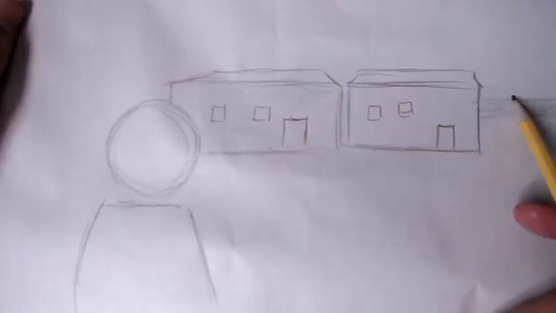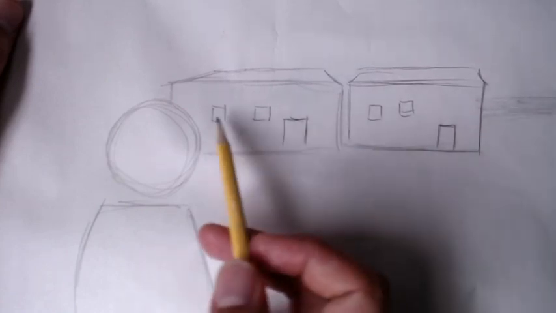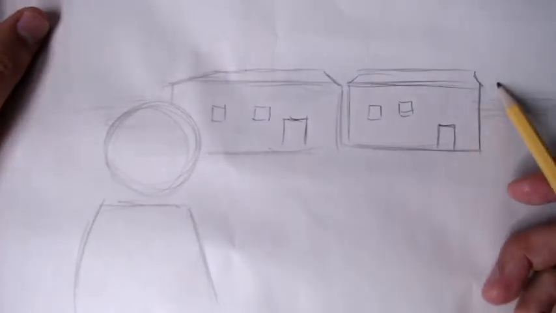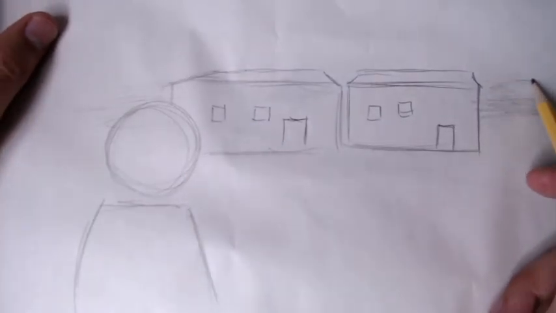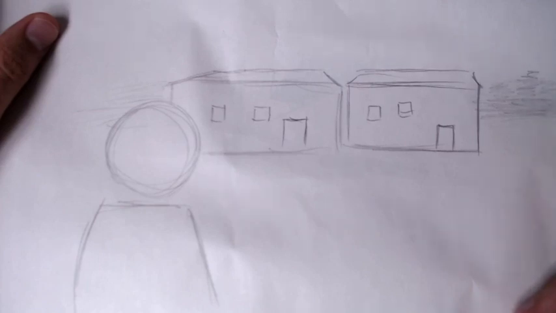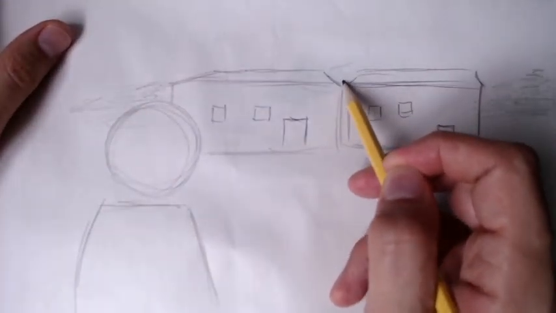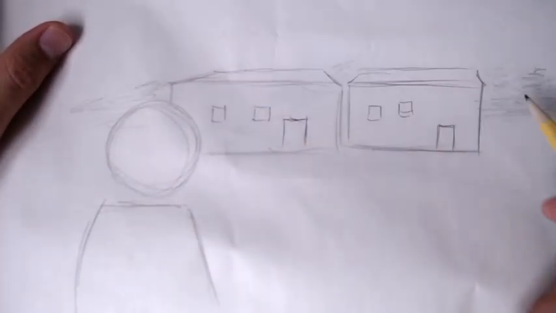I can even do a little bit of this soft focus horizon line. Maybe there's some trees back here that we would just rough in order to make them look like they're even further off into the distance, maybe even back there.